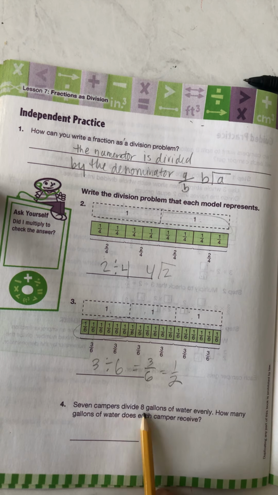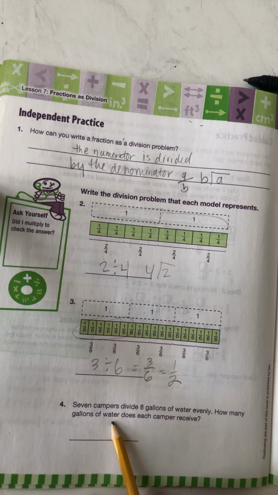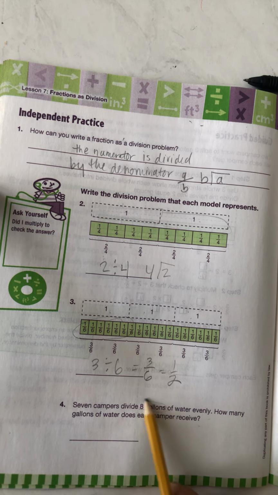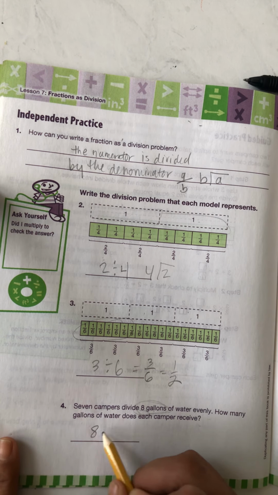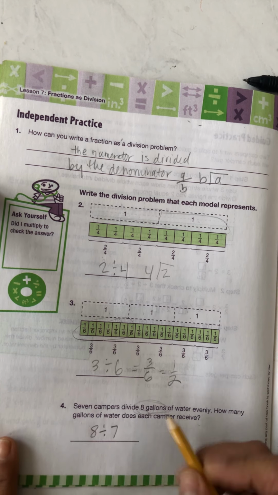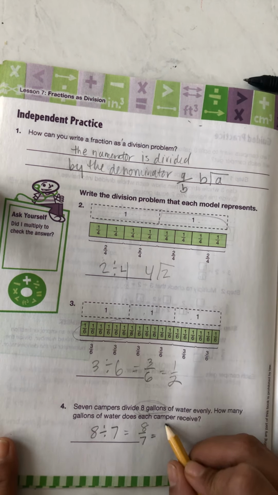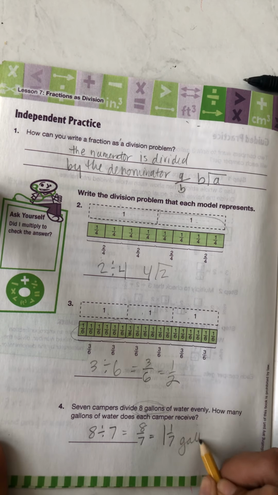7 campers divide 8 gallons of water evenly. How many gallons of water does each camper receive? So this is our dividend. This is what's being divided. We're dividing the 8 gallons. So 8 divided by 7, a way to write that is 8/7, which equals 1 and 1/7 gallons.